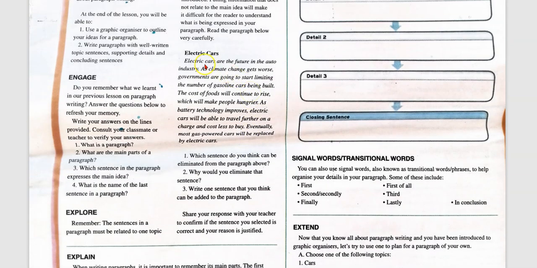Well, if the topic is electric cars, the words in bold kind of give that idea, and then the topic sentence says electric cars are the future in the auto industry. So we have a topic sentence, then all of the other sentences should be pointing to electric cars.